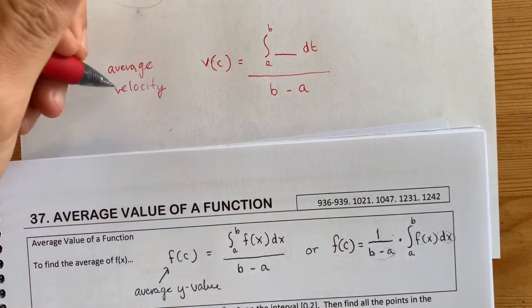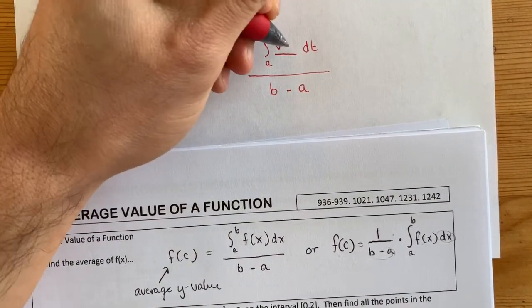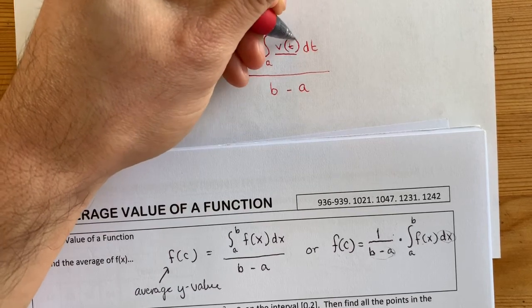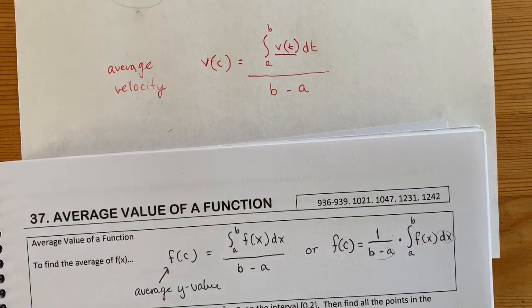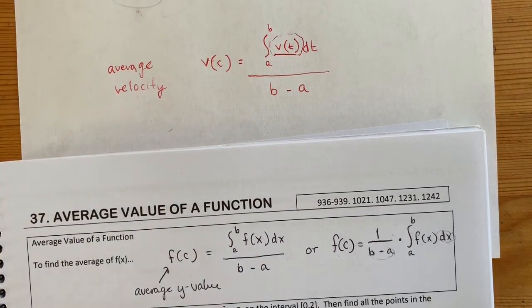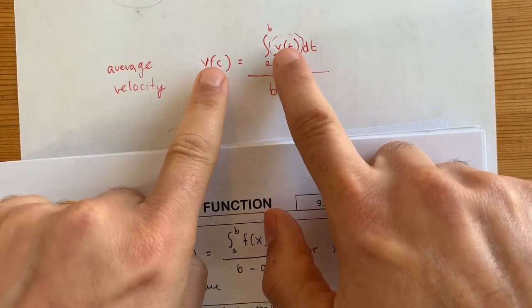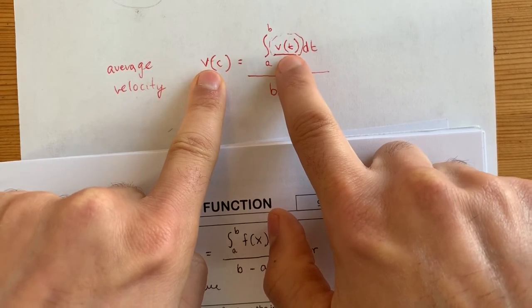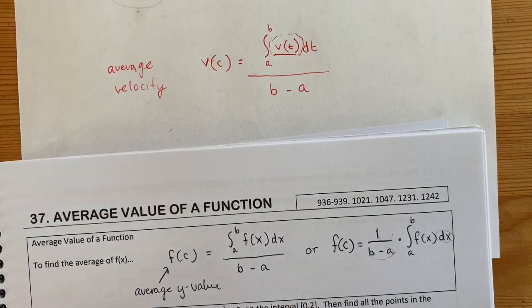So if I want the average velocity, the function that needs to go in here is the velocity function. It's tempting to think that you would put in acceleration or something like that. But no, these functions have to match up. That is key. All right, let's get started with some practice.